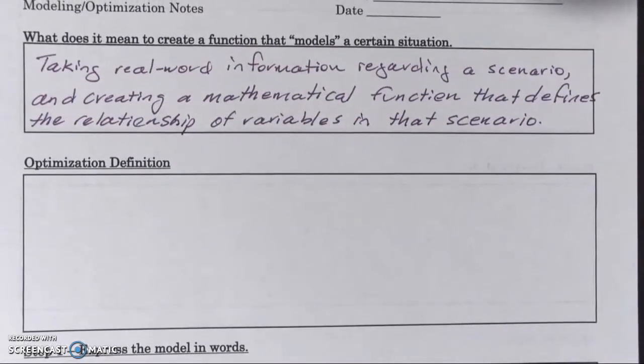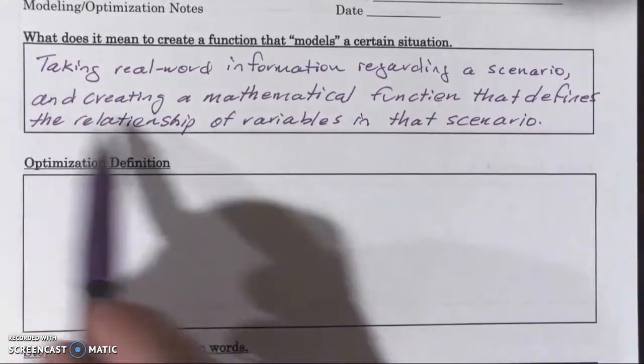Okay. A lot of math terminology there, but very simple. We take real-world information, we create a function or an equation designed to model what's happening. There's really making a connection or a link between variables, that relationship, okay?